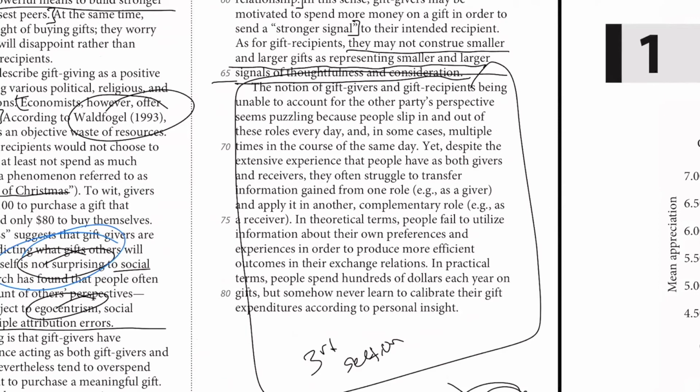The notion of gift givers and gift recipients being unable to account for other party perspectives seems puzzling because people slip in and out of these roles every day, and in some cases multiple times in the course of the same day. So the author is saying that it's kind of weird that people are unable to take into account other people's perspectives, since they do it on a very daily basis and very frequently. Why can't they alter their perspective to prioritize the recipient's perspective as to their own?